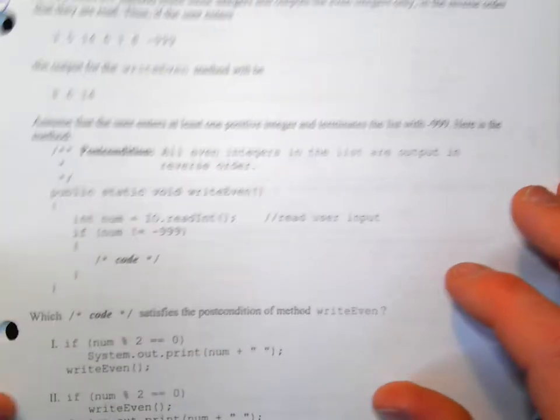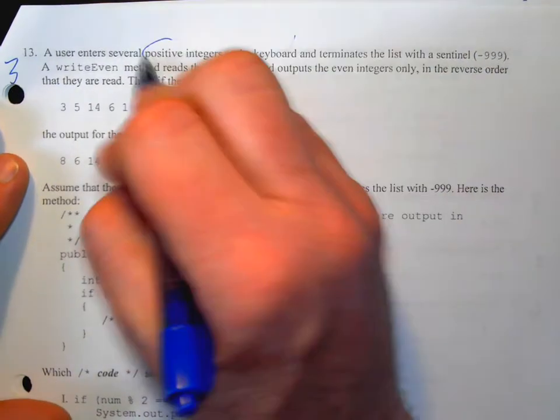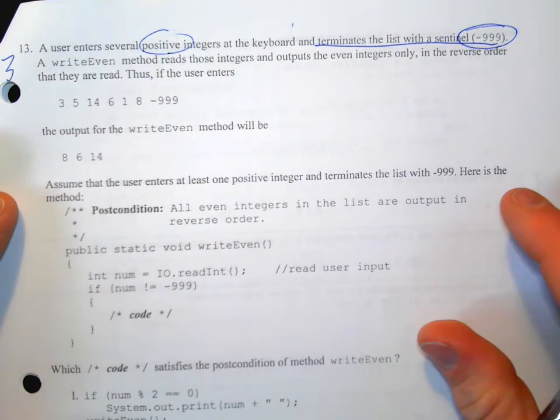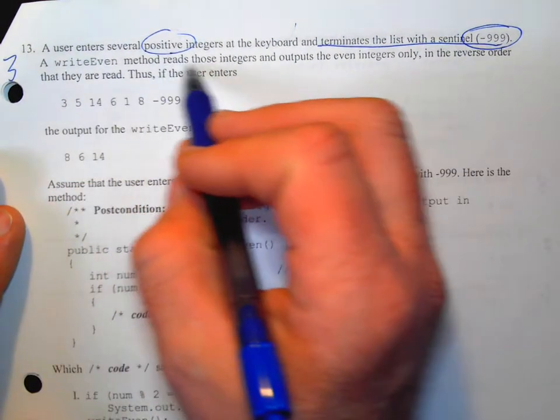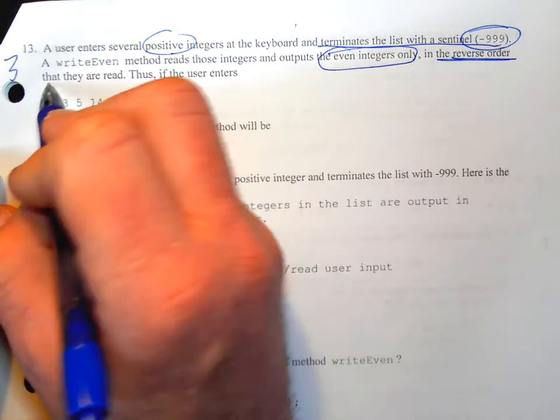Okay, 13. A user enters several positive numbers on a keyboard and terminates the list with a sentinel. That's like the end value to know we're done, and usually a big negative number would make it really obvious. The even method reads those integers and outputs the even integers only in reverse order as they're read.